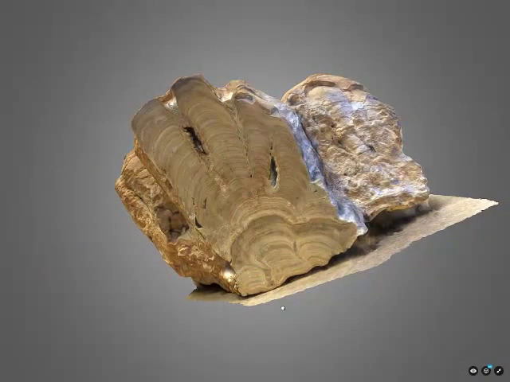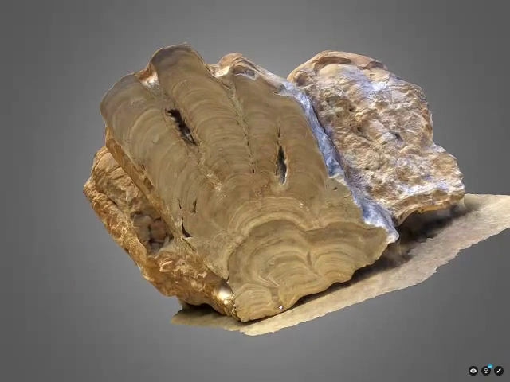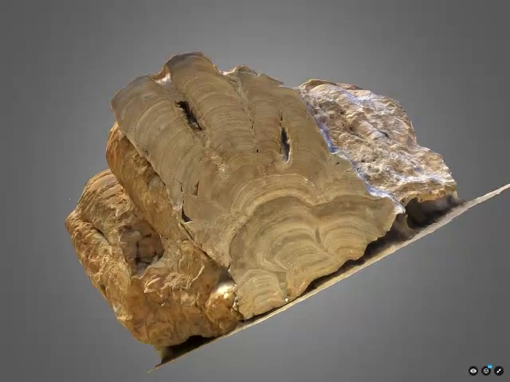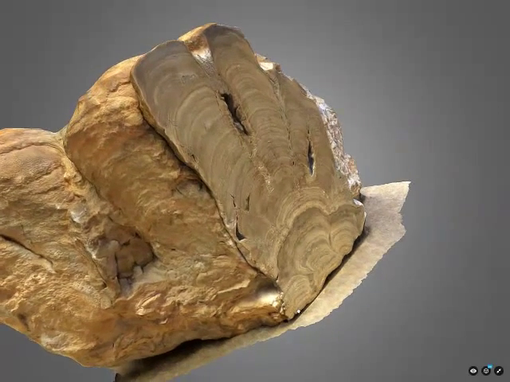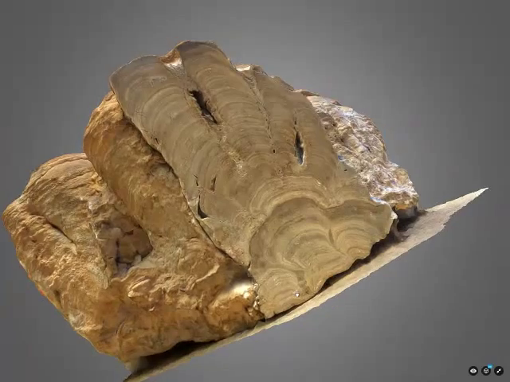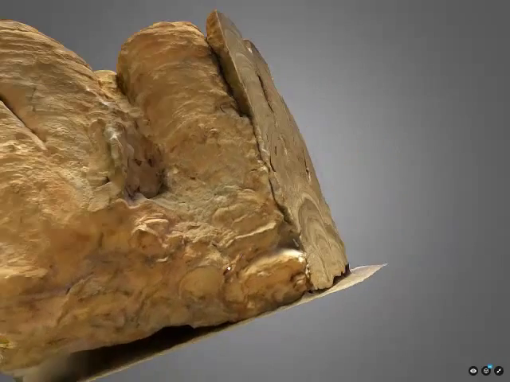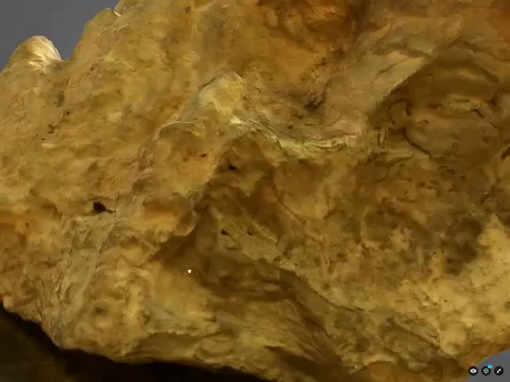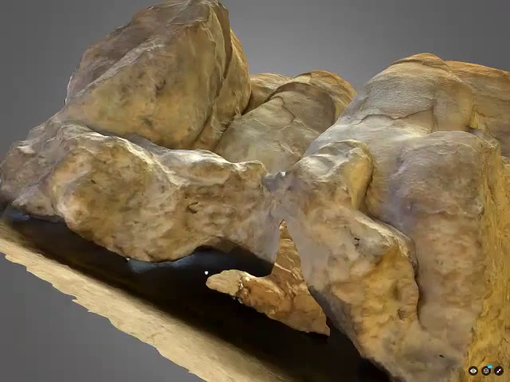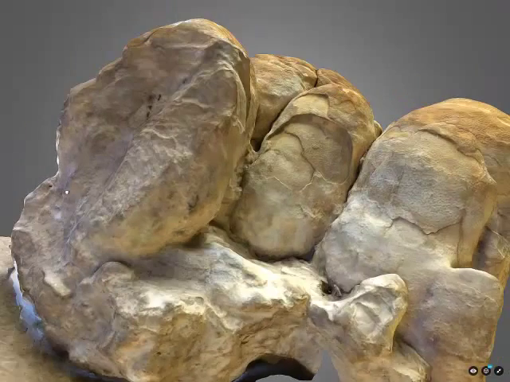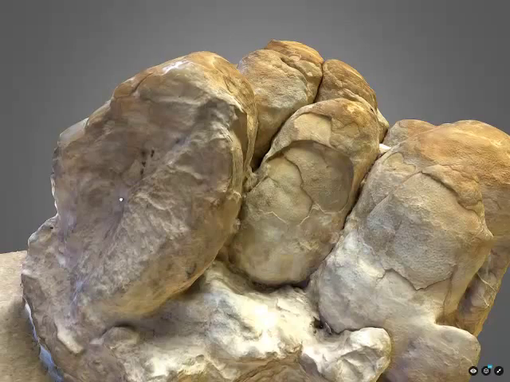Next up is a beautiful example of stromatolites. Stromatolites are these microbial mats from photosynthetic slime that was growing in the sea. It is a nice example to show basically the 3D structure of these stromatolites, so you can see that they are overall dome-like in their aspect.